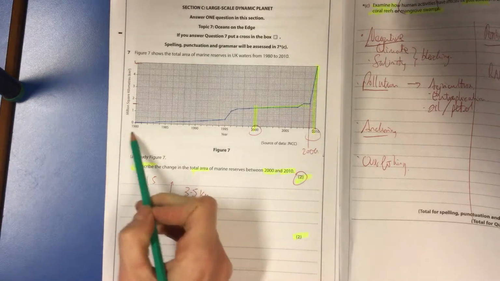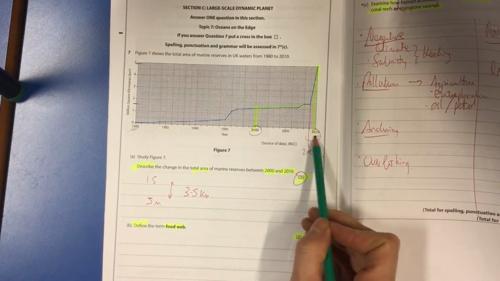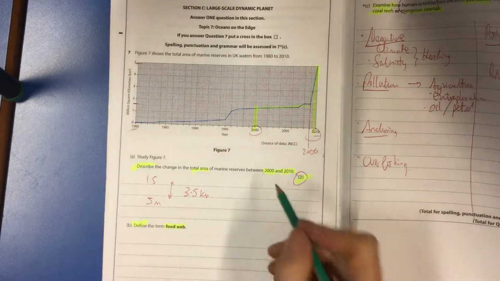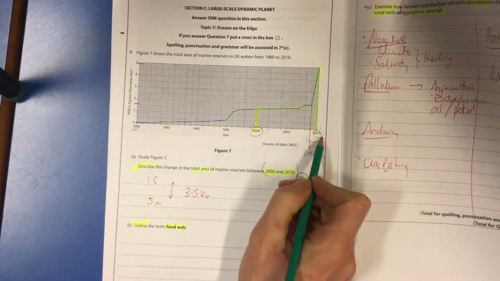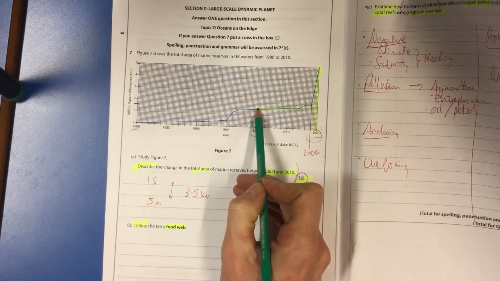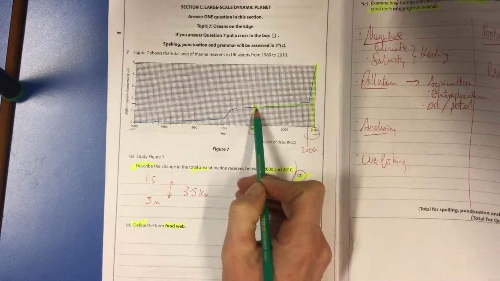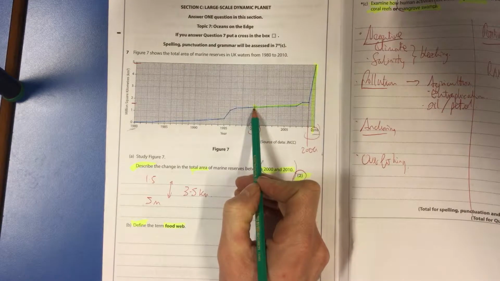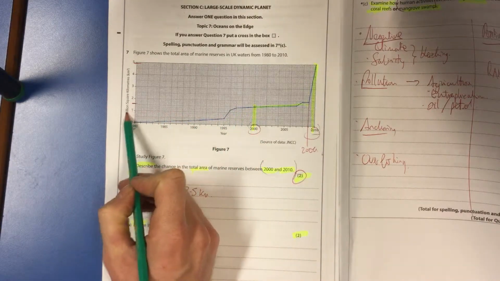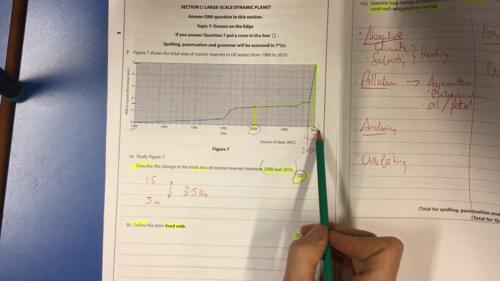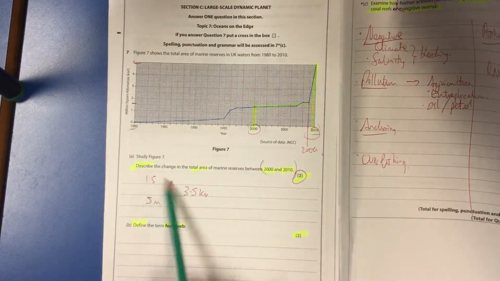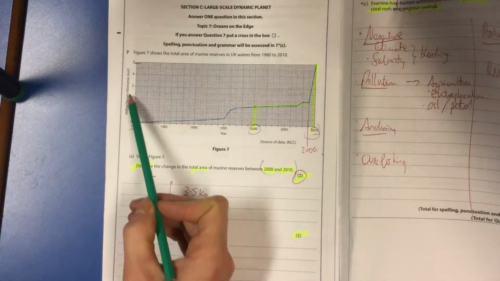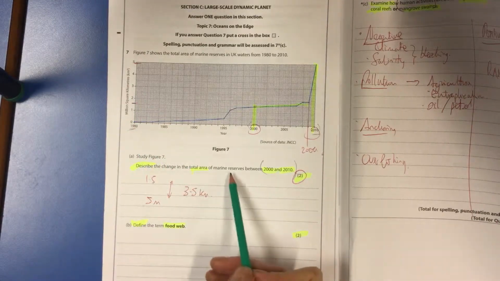Well, as you can see here, the graph actually goes from 1980 all the way through to 2010. And the only bit that we're interested in is the bit between 2000 and 2010, which is this bit here. So what we probably want to do is read across and see how big it was at 2000, how many marine reserves there were there, and we can see it's about 1.5 million square kilometres. If we go to 2010, you can see it's right up there at 5 million square kilometres. So the change has been a 3.5 million square kilometre change in the amount of marine reserves.